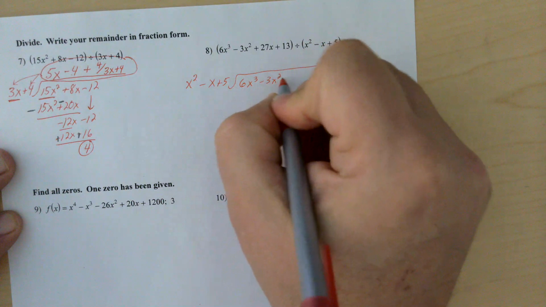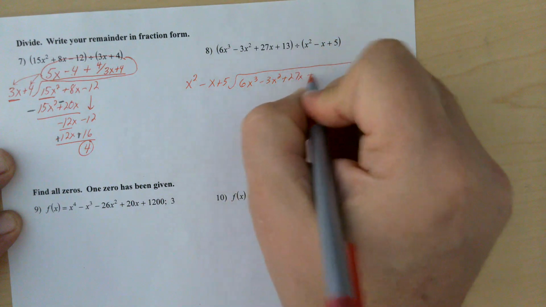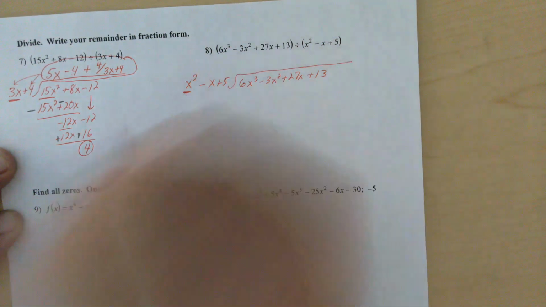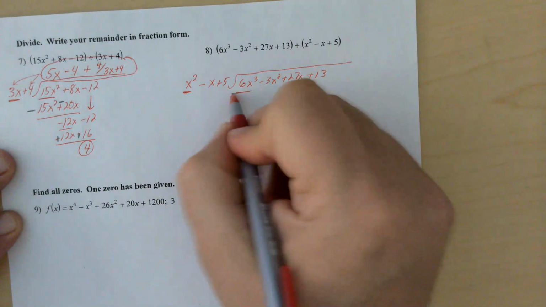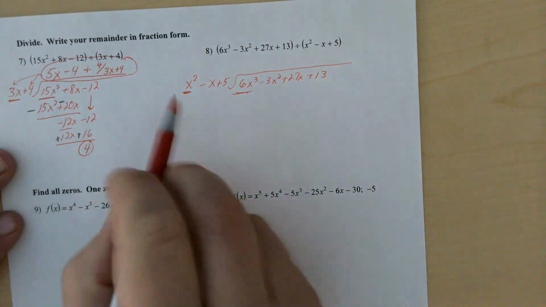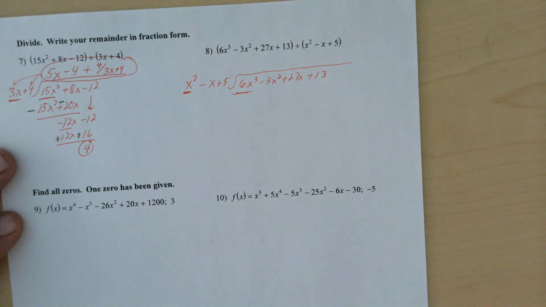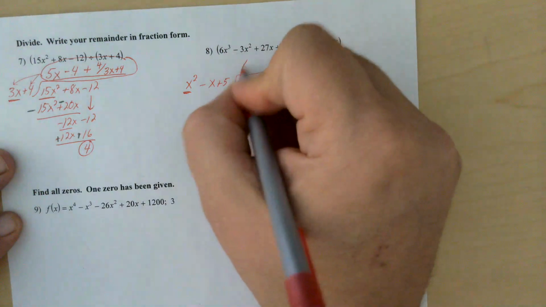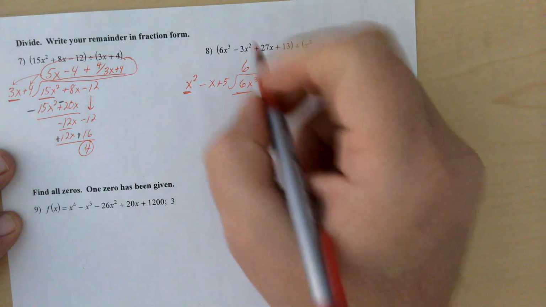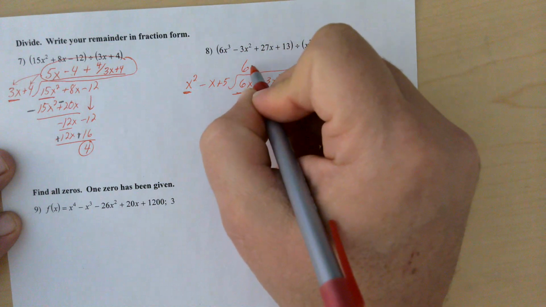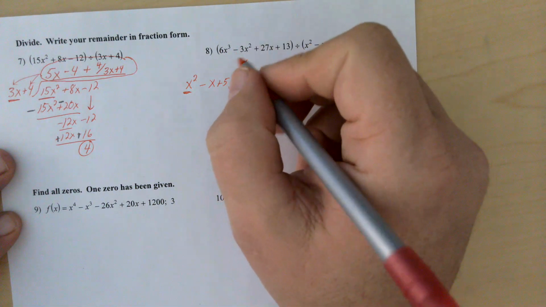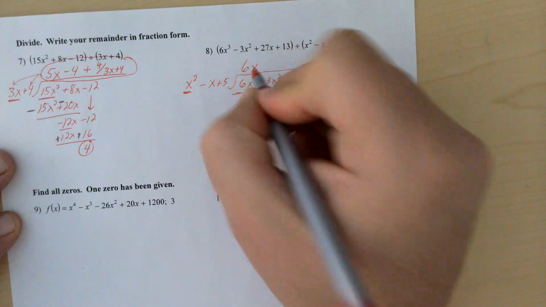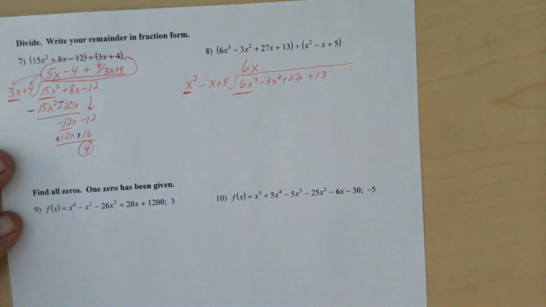When you get started, we're only concerned with the first term. So I'm looking at this x squared. This should be pretty easy since it's just a 1 in front. 1 fits into 6 times. X squared fits into x cubed x times. So you're just going to have a 6x up top.